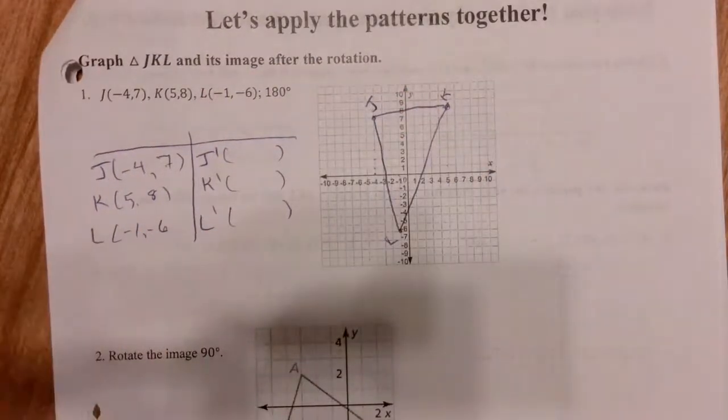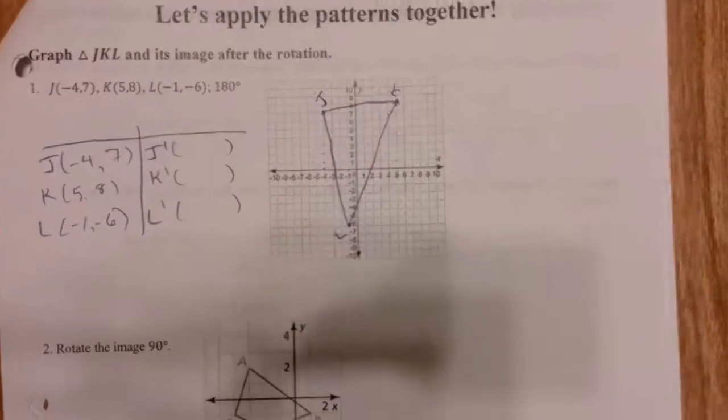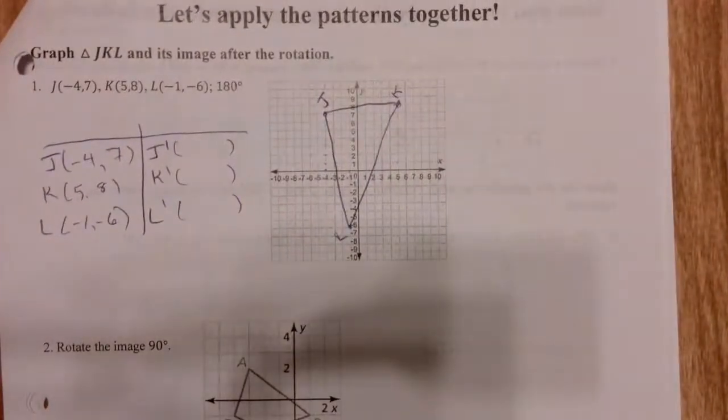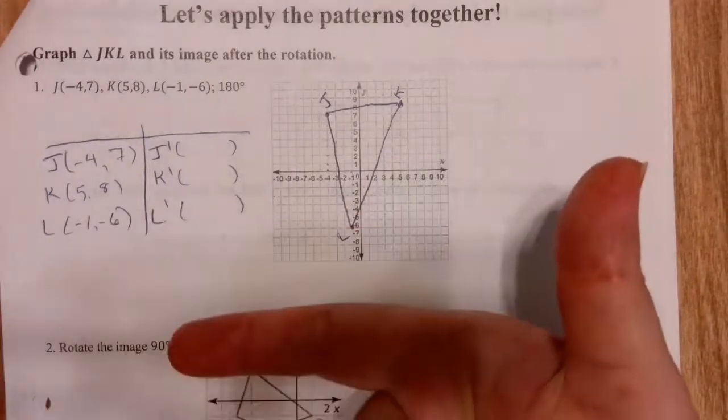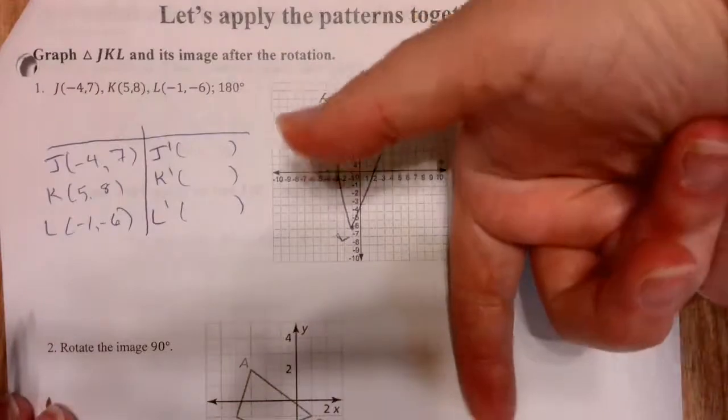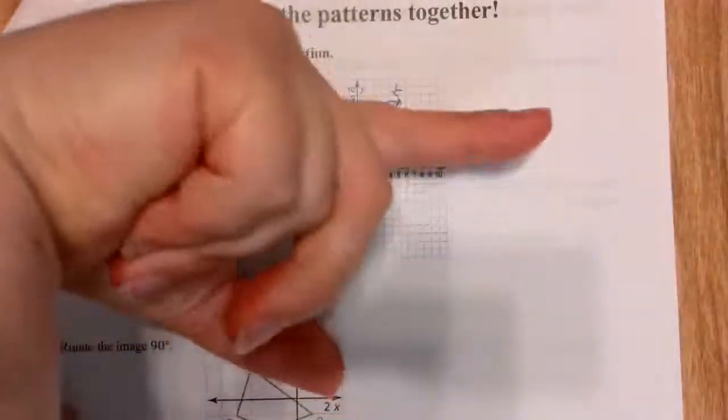And there's not a lot of work here to do. What we need to do is identify the rule. Once we identify the rule, using the rule is actually pretty quick. So let's see here, 180 degrees. If we took our triangle and it went right and up and we turn it, there's 90. Here is 180.